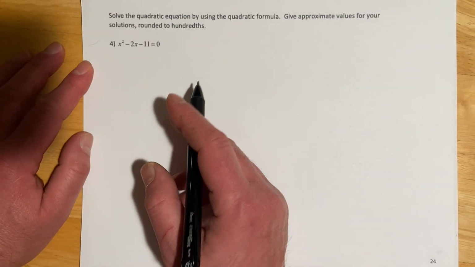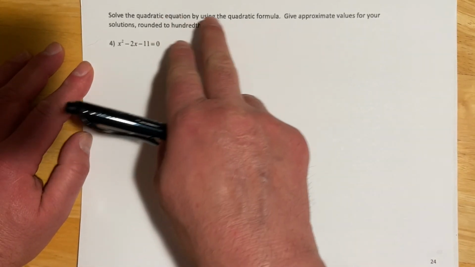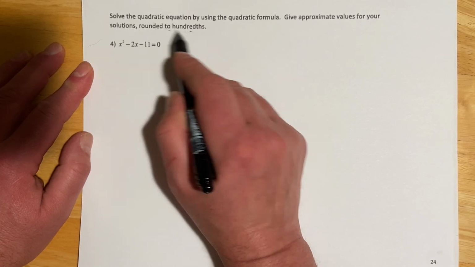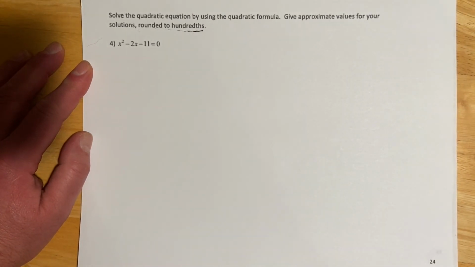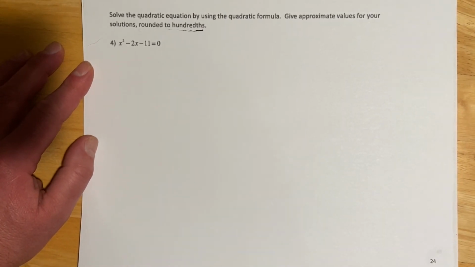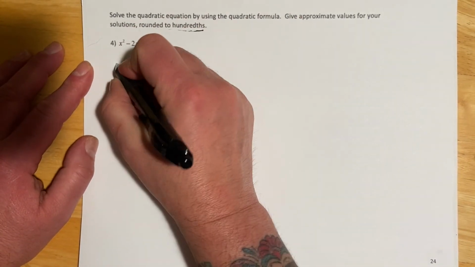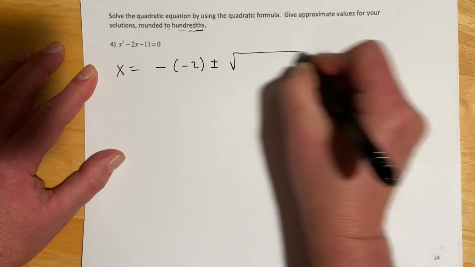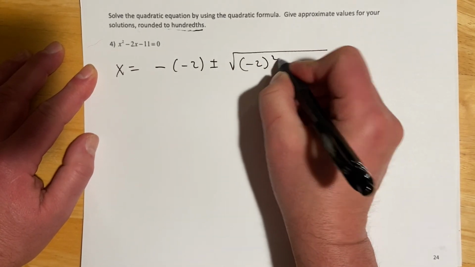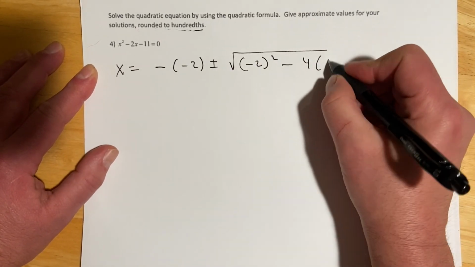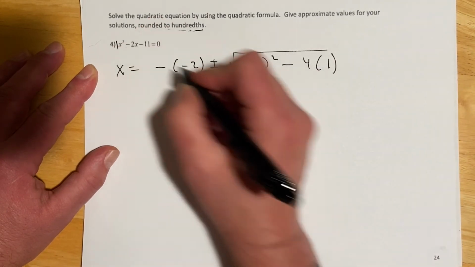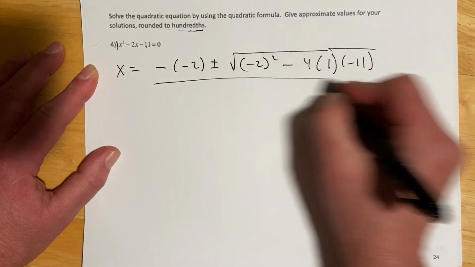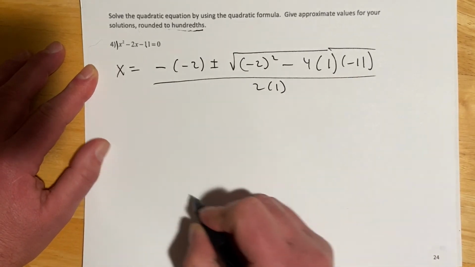Okay, and then this last one, on the homework, I think it has you solve both to the simplified form like I've been doing, and then also round to the hundredths, just to get some practice putting this in the calculator. So this would go x equals negative of negative 2 plus or minus negative 2 quantity squared minus 4 times a is 1, invisible 1 in front of the x squared, and c is negative 11, all over 2a.